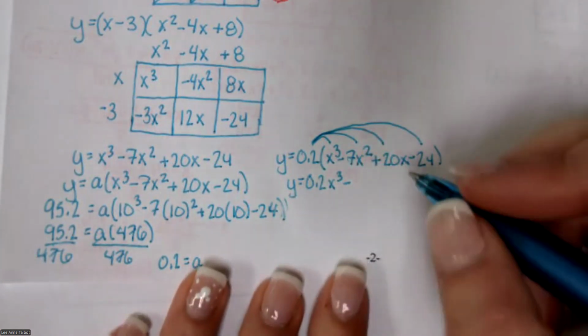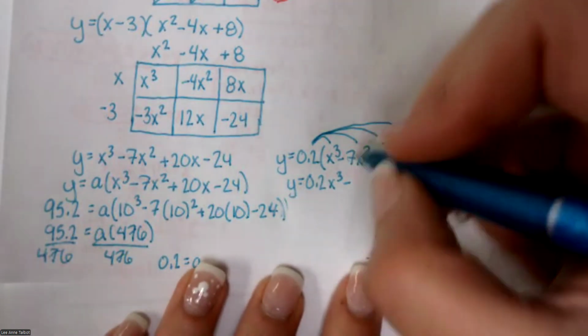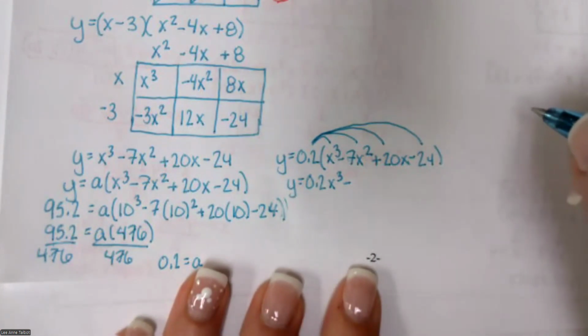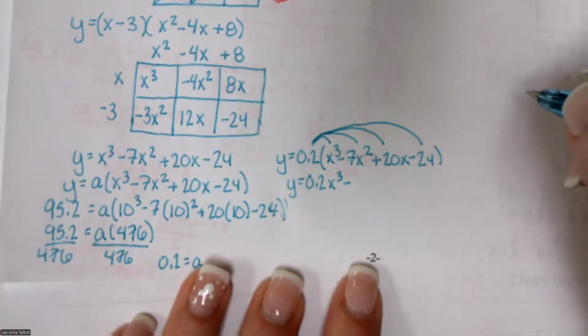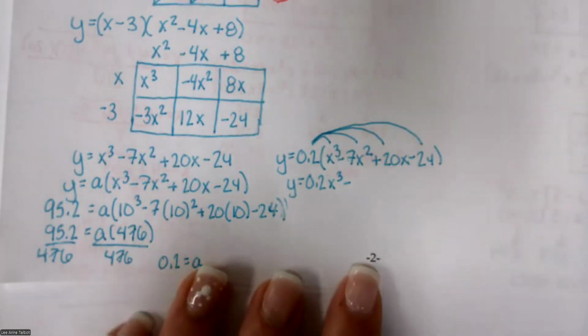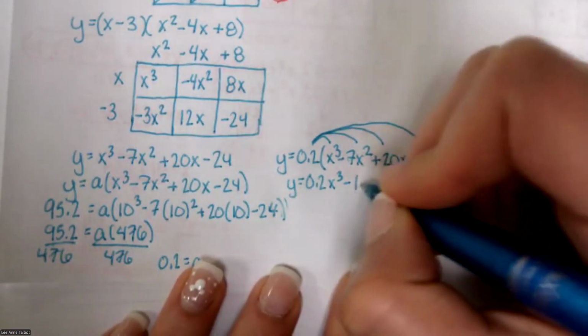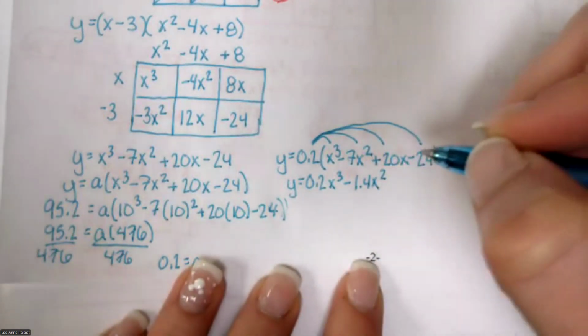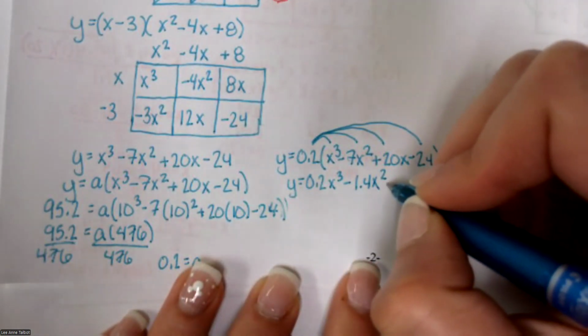Is it 1.4? It's 1.4, right? Do you really know? Are you just agreeing with me? It's 1.4 plus 4.